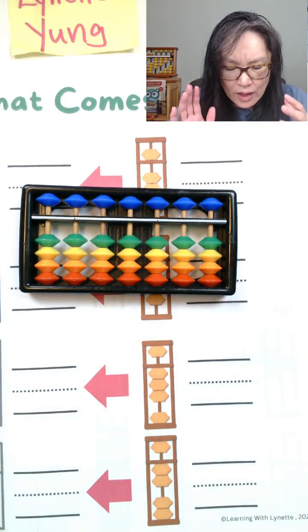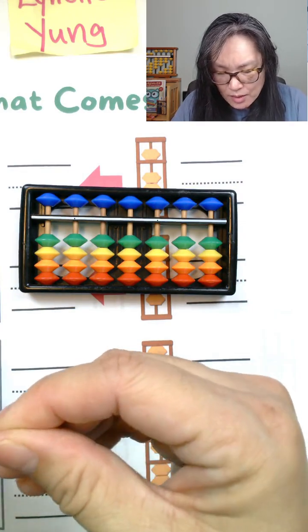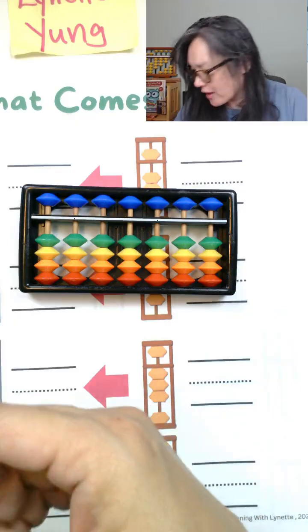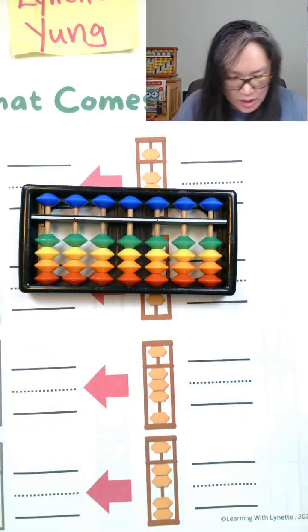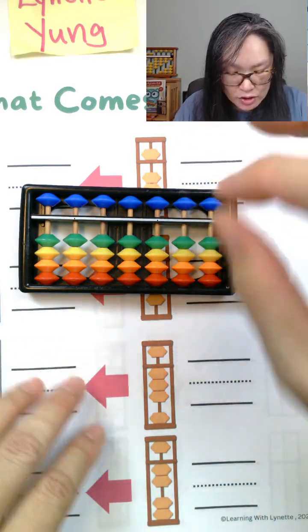I don't teach competition abacus. My goal is to make math comfortable for kids and everybody alike. So if you're willing to learn how to use the abacus, I am open to teaching. So that's why I'm here.